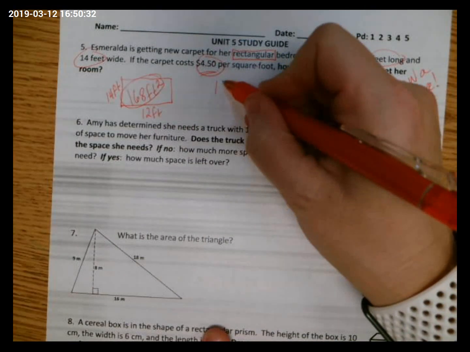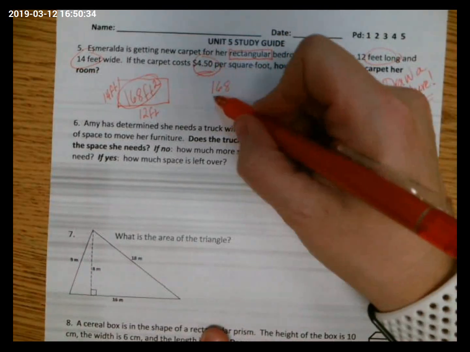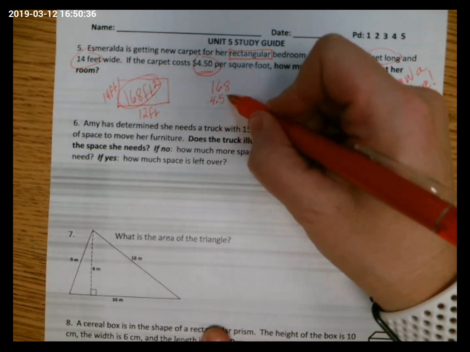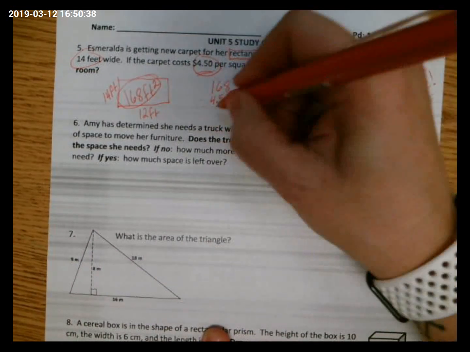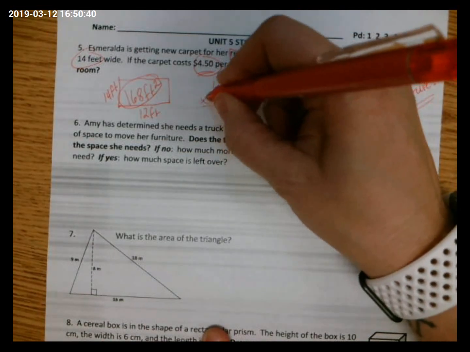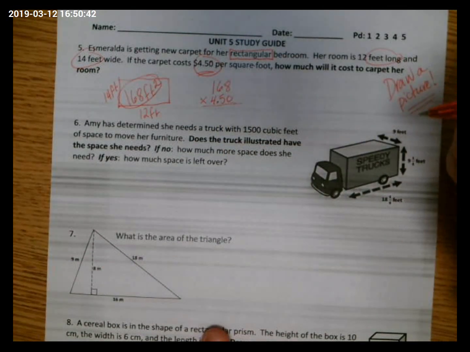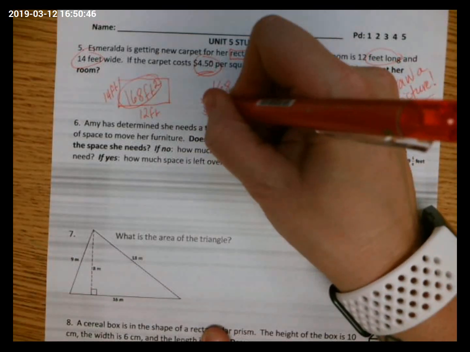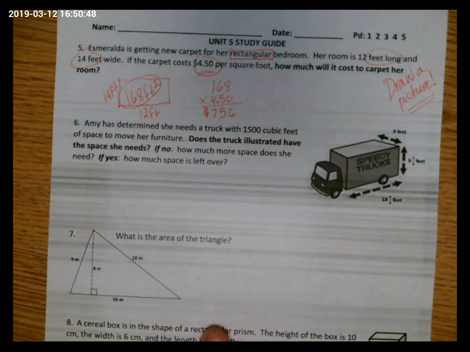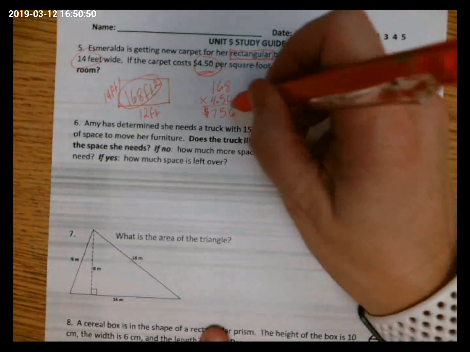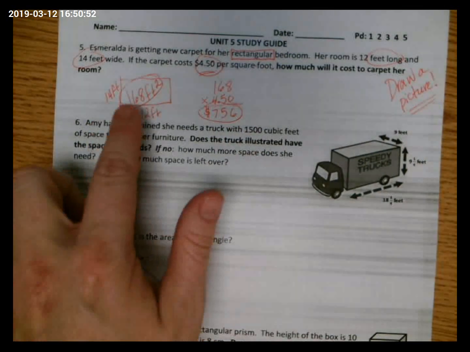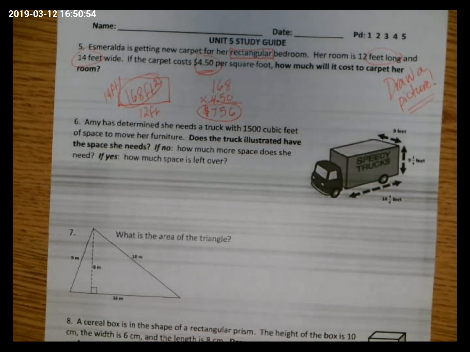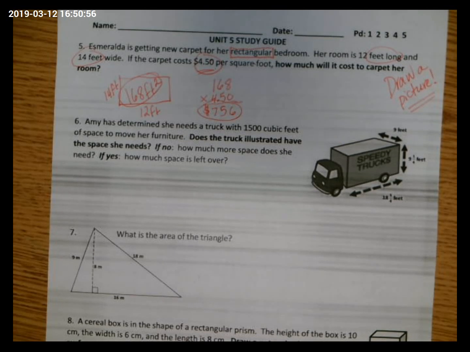So I'm taking 168 and multiplying that by $4.50. You can do it by hand, or you can use your handy dandy calculator, and our total would be $756. So the total to carpet her room would be $756. If you stopped at 168 feet squared, you did not complete the whole question.